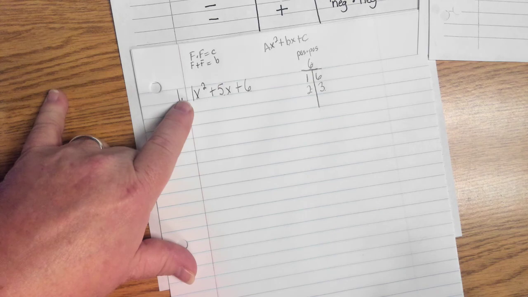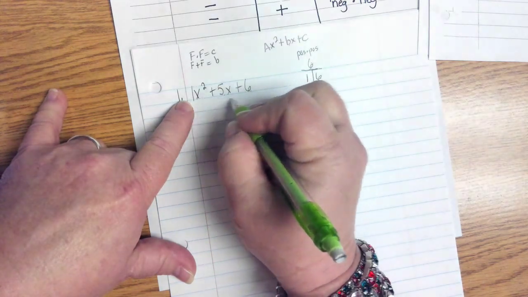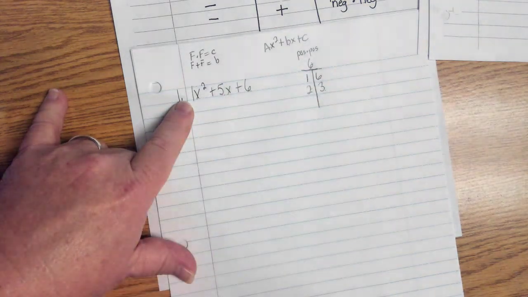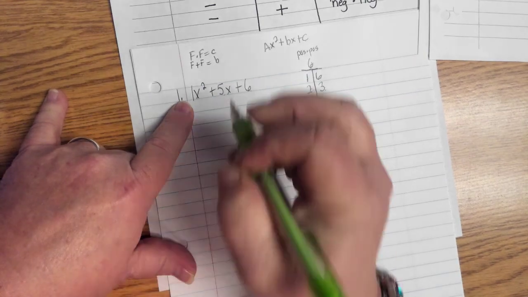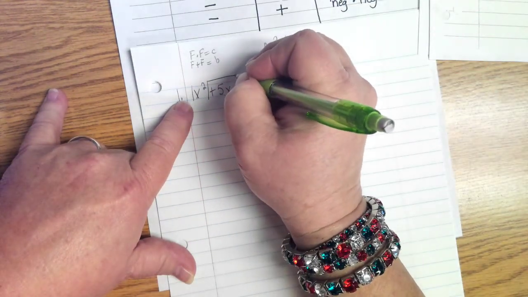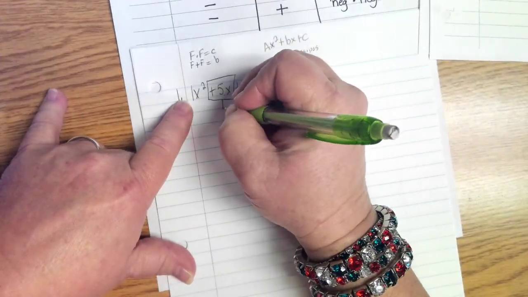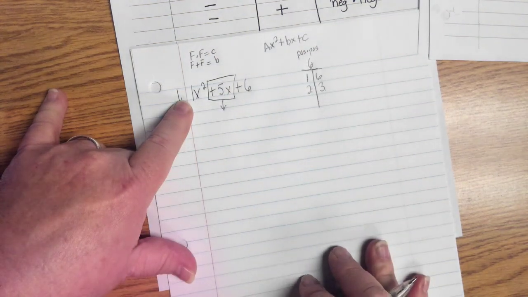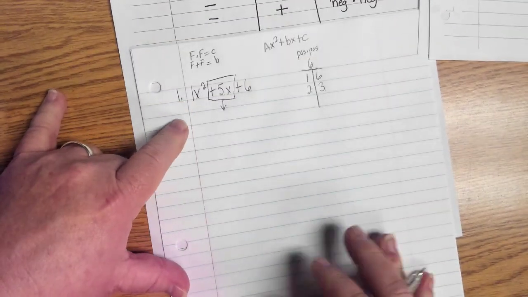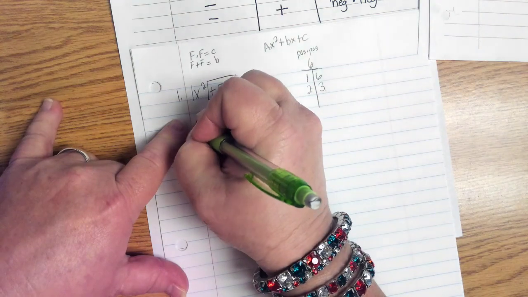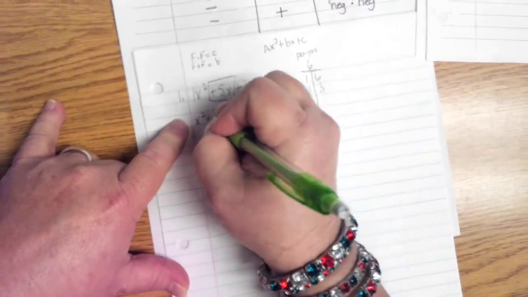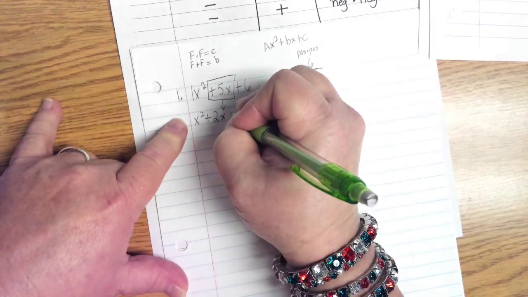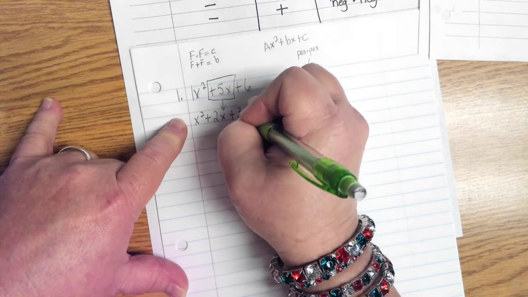So, when I do this, I am going to break this apart, all right? And what I can do is show you this. This positive 5x is what I'm going to break apart, okay? And how I'm going to do that is I'm going to do x squared plus 2x plus 3x.